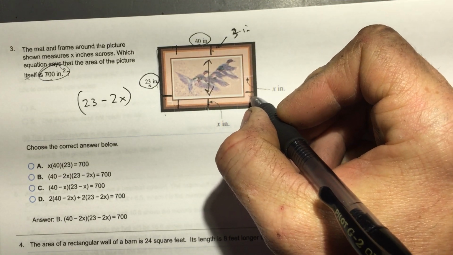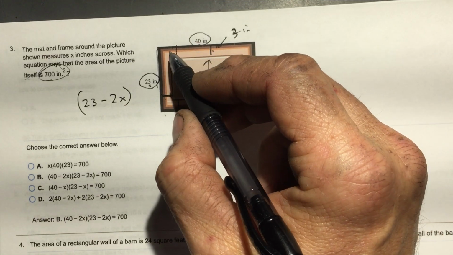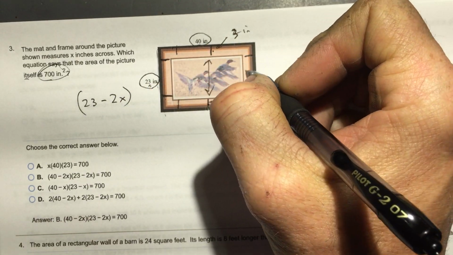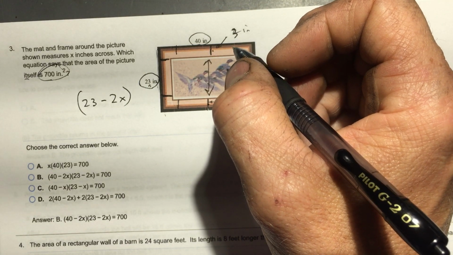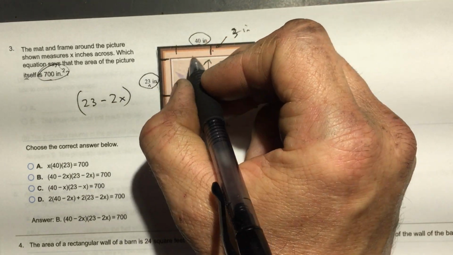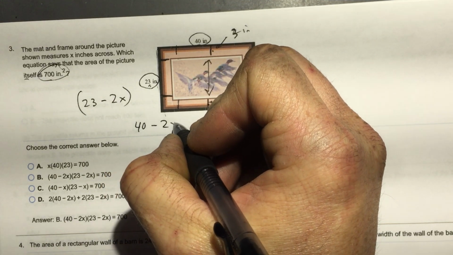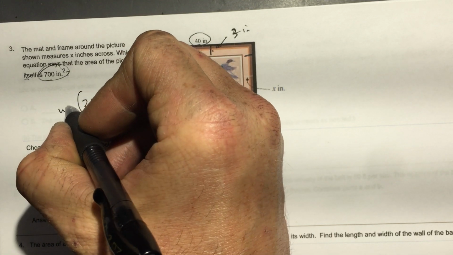Or if this is 3 inches thick, it'd be 40 minus 3 and 3. See, 40 minus this 3 and 40 minus that 3, or 40 minus 6, which is 34. But whatever x is, whatever this width of the picture is, the length of the picture is going to be 40 minus 2 times whatever x is. So here's my length and my width.